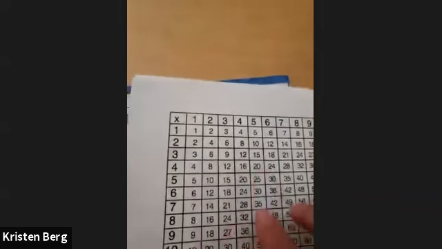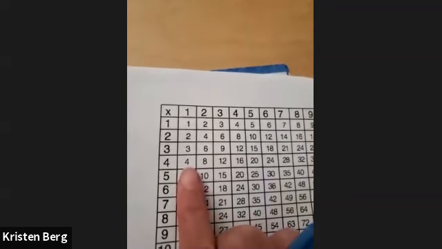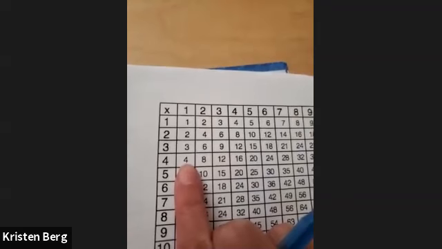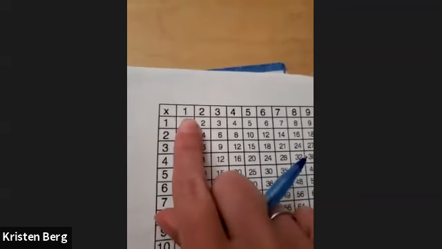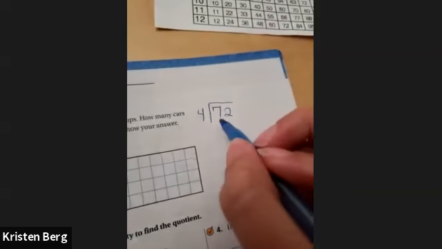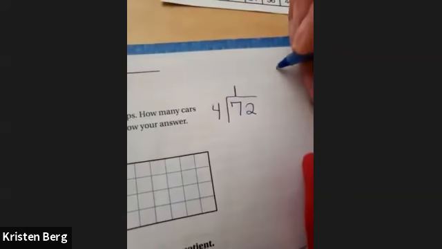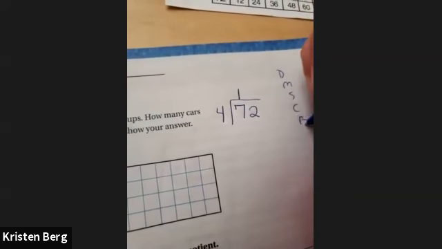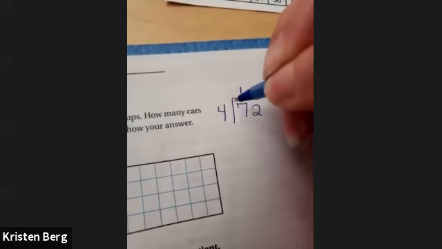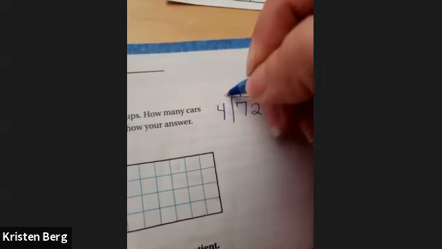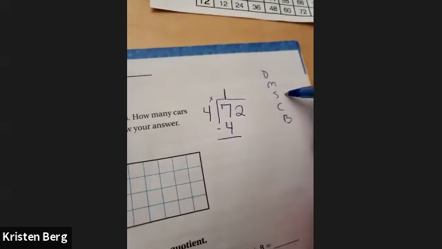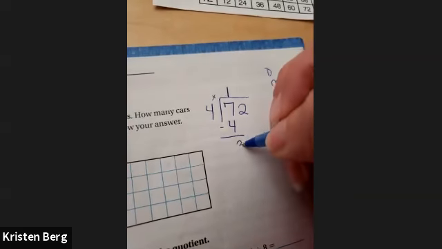So going by 4s again, we want to get as close to 7 as possible without going over 7. Well, it can go in once. That is still lower than 7. This is going too high. So therefore, 4 can go into 7 one time without going over. So remember, dead monkeys smell crazy bad. So we divide it. 4 goes into 7 one time. Now we multiply it. 1 times 4 is 4. We're going to put that right underneath that number. Then we subtract. 7 minus 4 is 3.